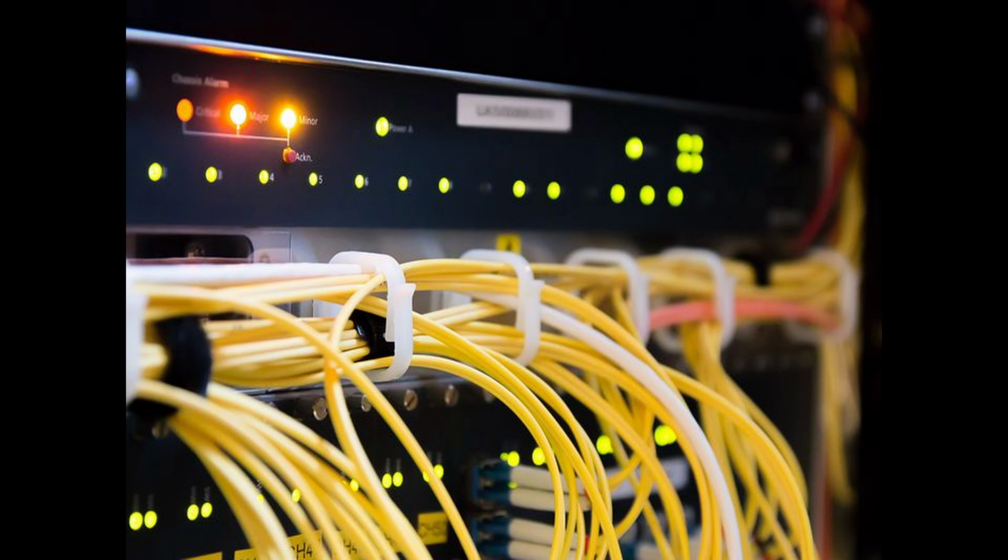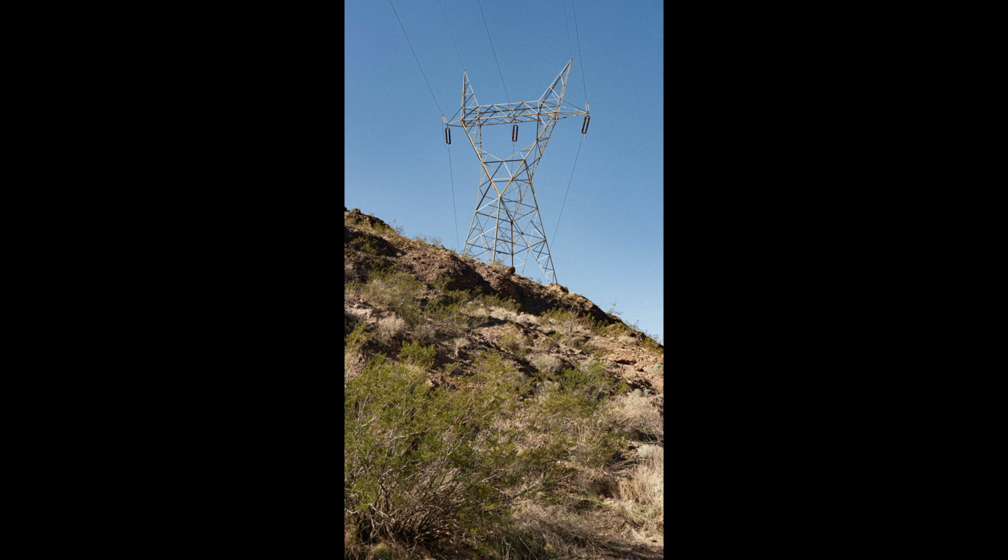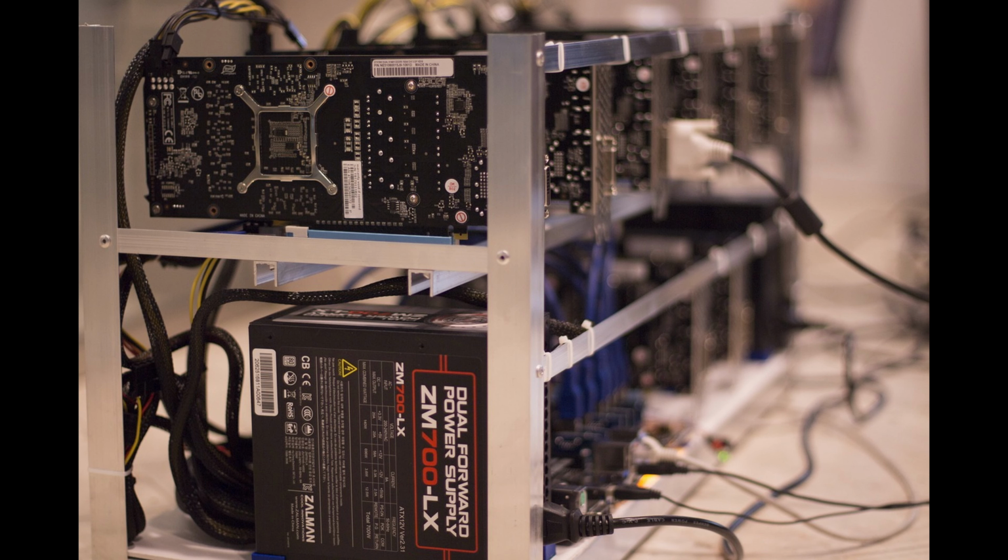Step 13, Consider energy costs and environmental impact. Understand the energy consumption associated with Bitcoin mining and explore ways to optimize your setup for energy efficiency. We'll also discuss the environmental impact of mining and possible mitigations.